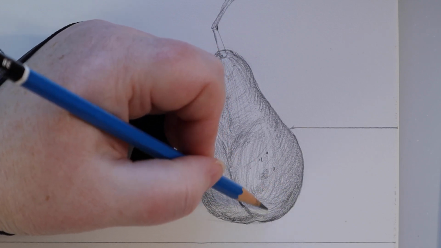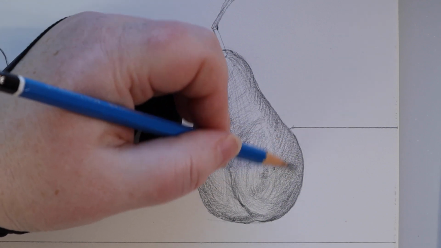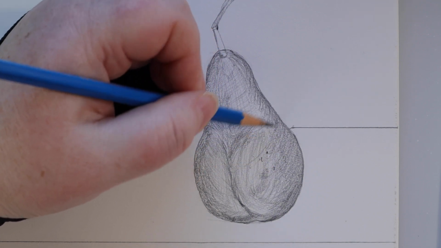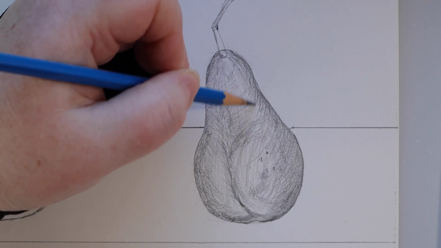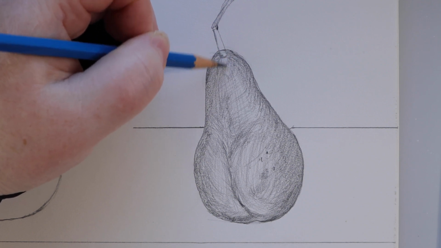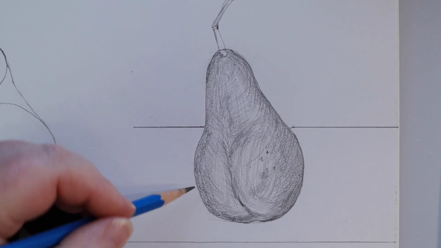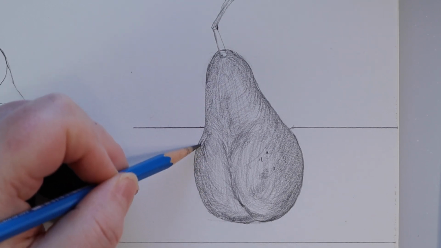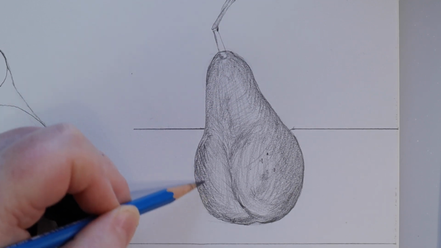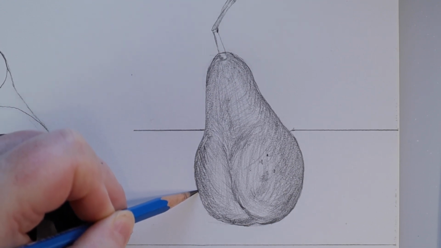And see, once the HB lead is down, it's harder to put down a layer of softer lead on top of it. So you just want to make note of that. It could leave kind of interesting patterns because the HB pencil was already there first. So we darkened up that side. Now let's darken up this side and really get those values pushed. So we're going to go in the same direction we went before. Really darken up that outline.